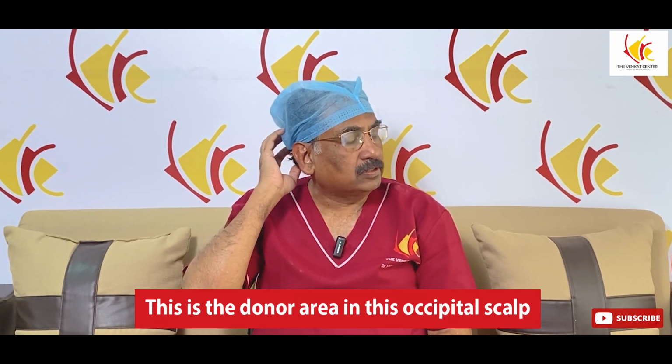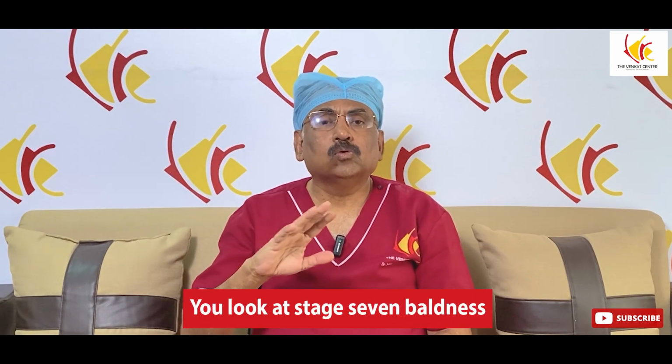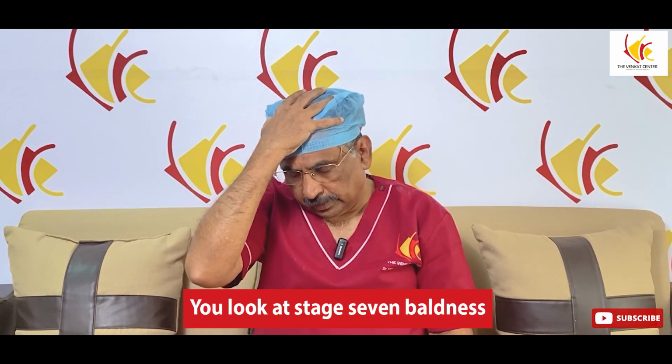What is donor area? This is the donor area in the scalp, the occipital scalp. Why is it donor area? Because this area does not become bald. You look at any old person, you look at stage 7 baldness, this entire thing will have gone, and this will be remaining. That is why this is called the permanent area or the safe donor area. This is the concept of permanency.